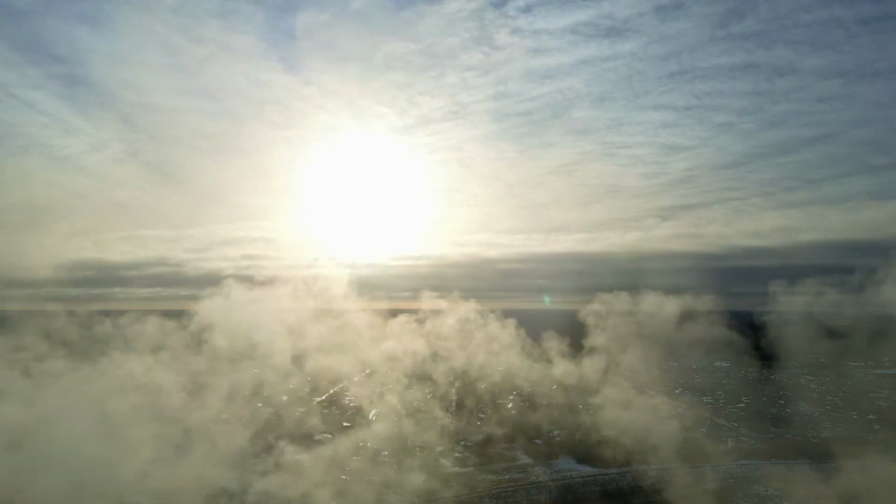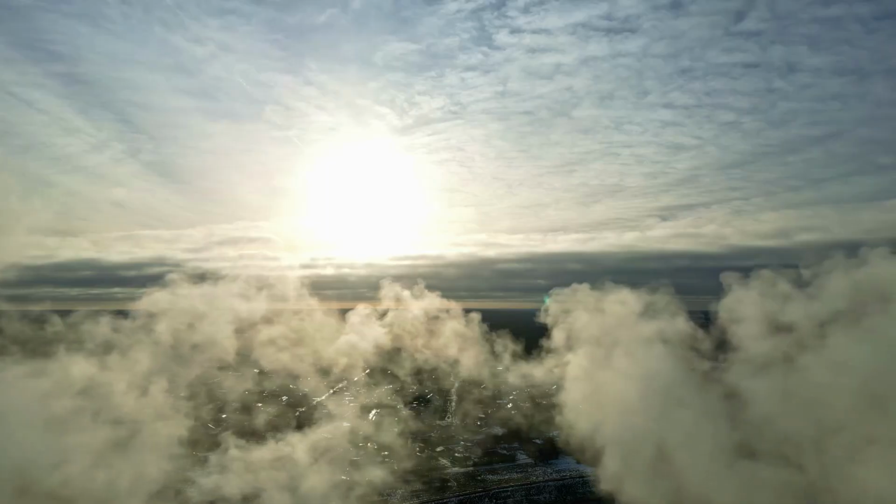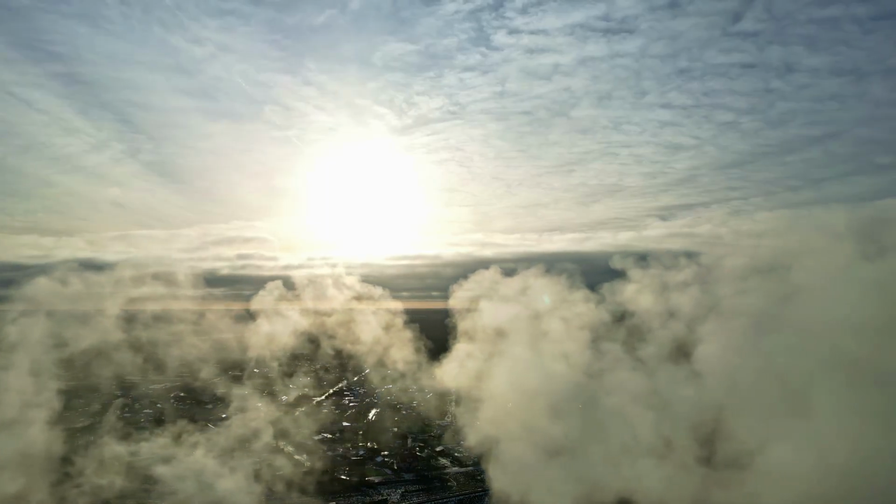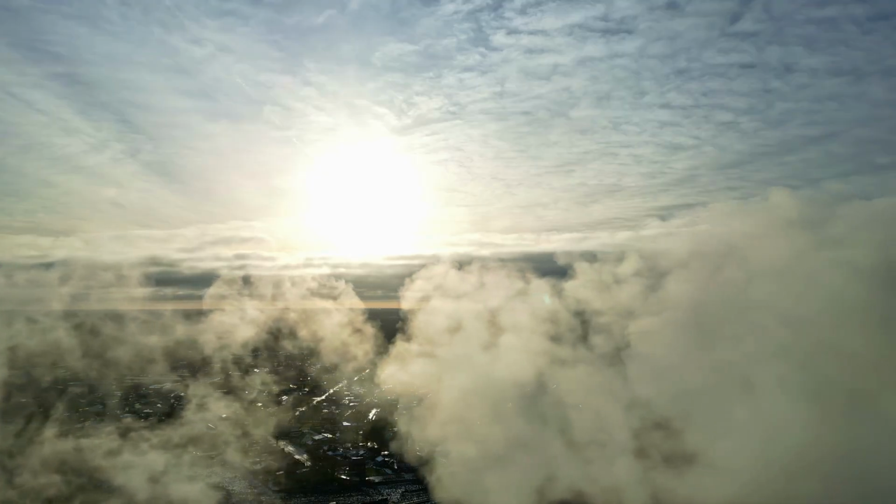The trick is, that limit isn't fixed. It changes with temperature. Warmer air can hold more water vapor, cooler air holds less. Remember that. It's the foundation of everything that follows.